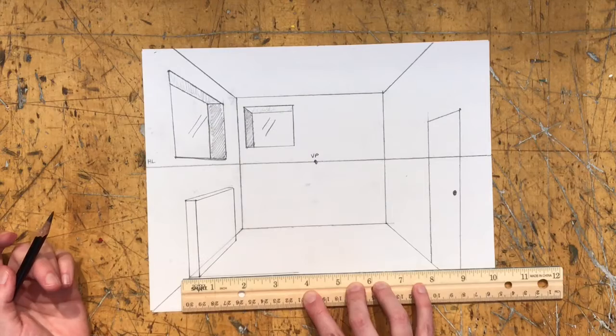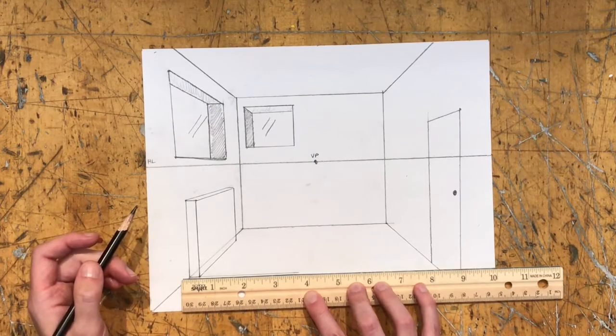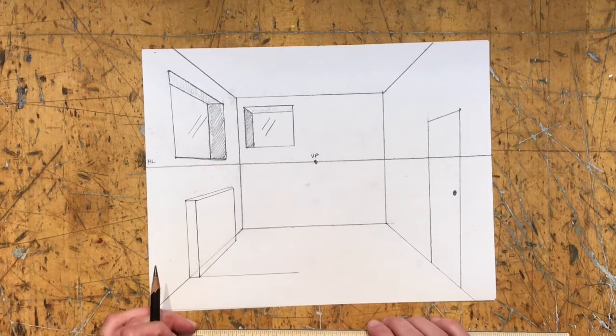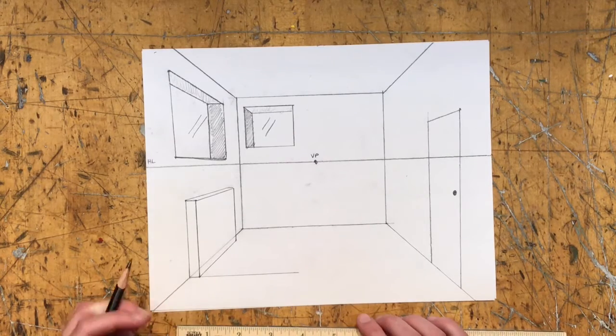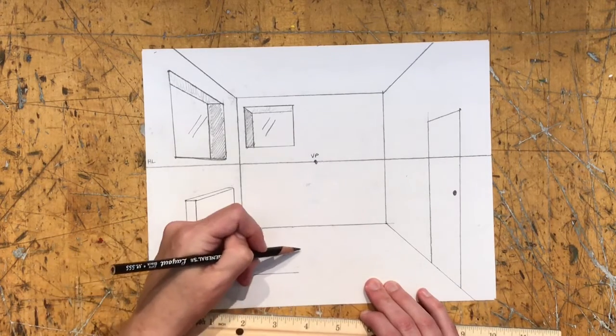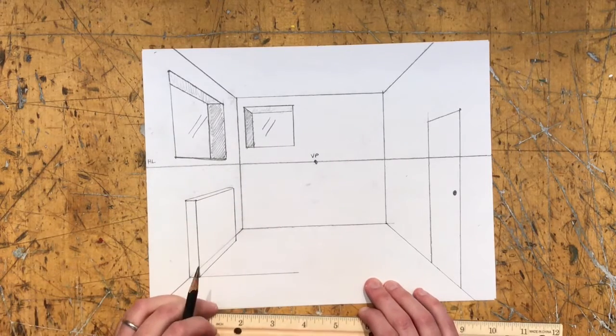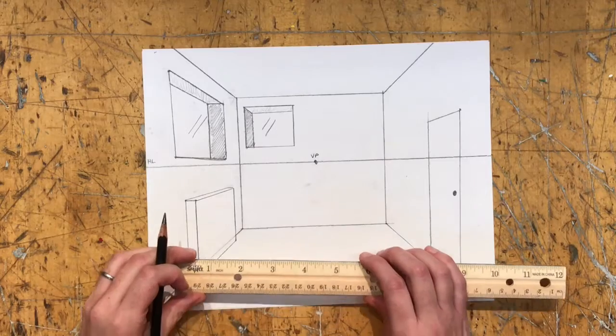So it might be a skinny bed, that's okay. I'm not worried about that right now. Again, this is just for practice to learn the basic techniques. So now I need to just make this a box that has straight horizontals and straight verticals again, because it's the side that faces me in 1-point perspective.